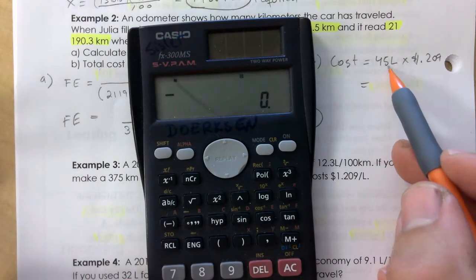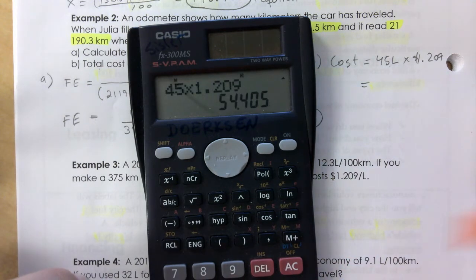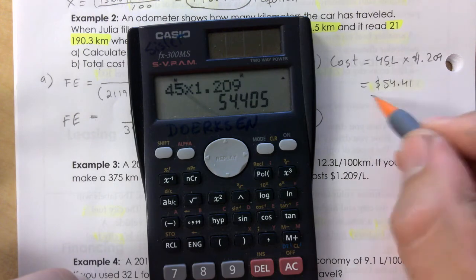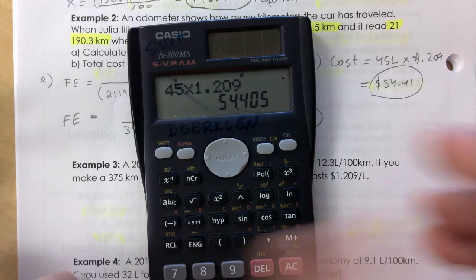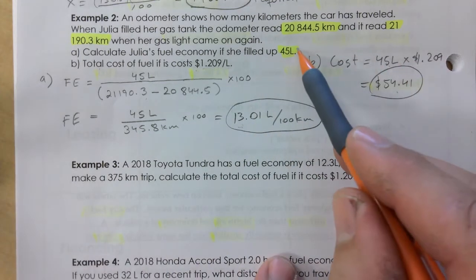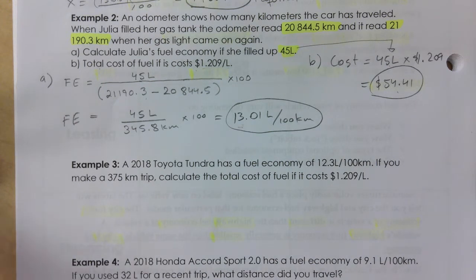Because we were told how many liters we used. She used 45 liters. And that's $54.41. Because she used the 45 liters. So cost is always liters times the dollar amount per liter. That's how you find the cost of fuel.